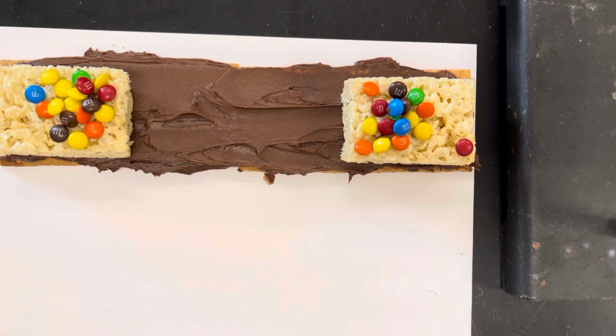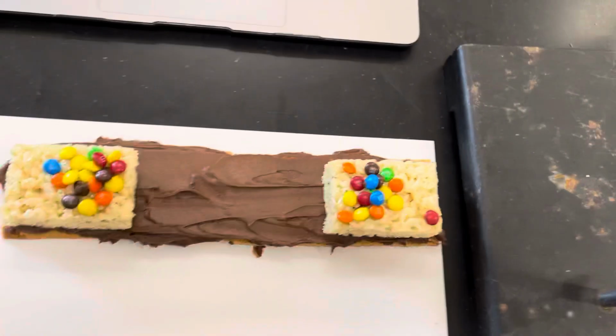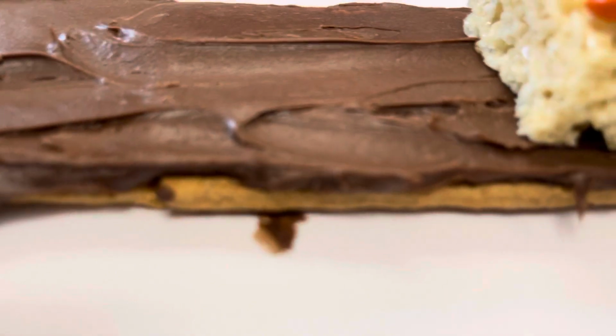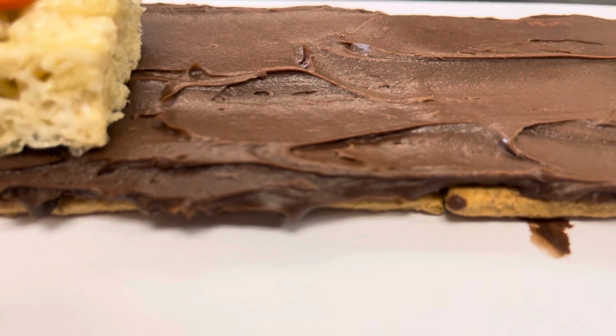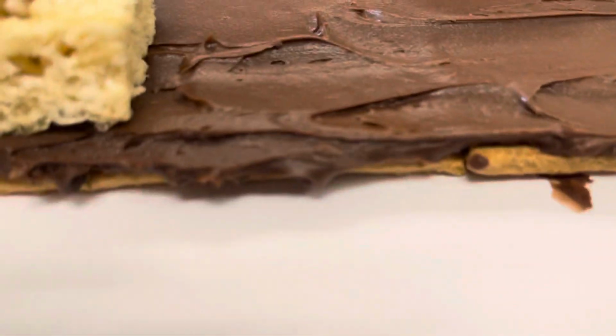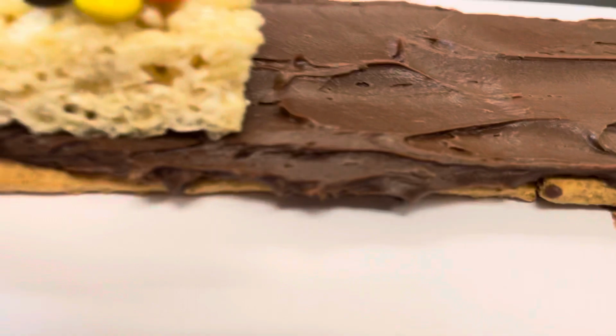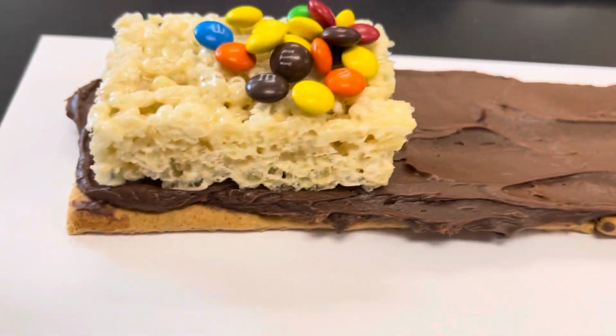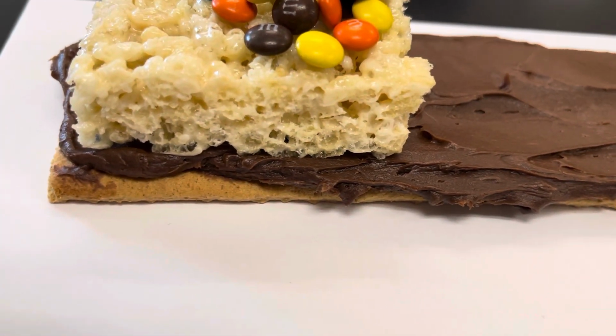All right, so in this model, we have graham crackers on the bottom there that represent sea crust, or the denser part of our Earth's crust. And then we have some frosting, because we're gonna use the frosting as a model for the surface of the seafloor.